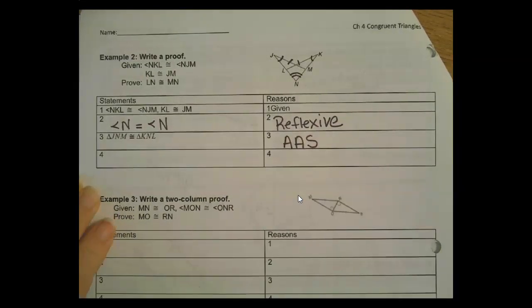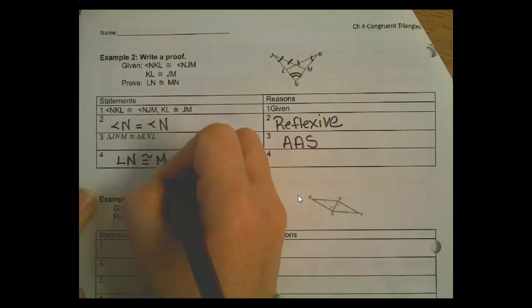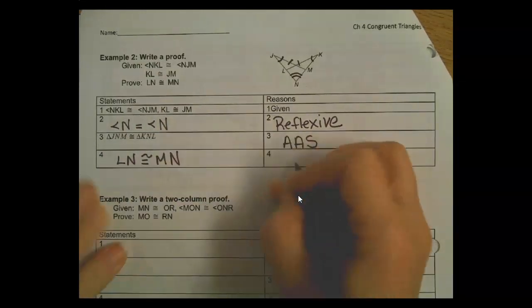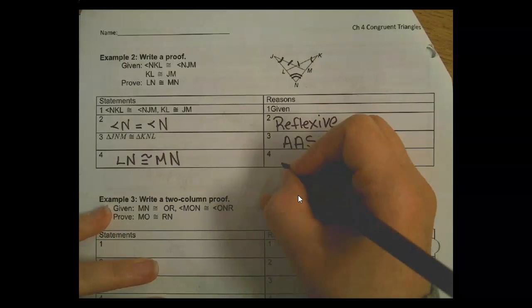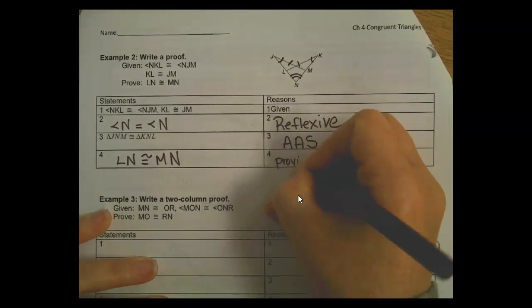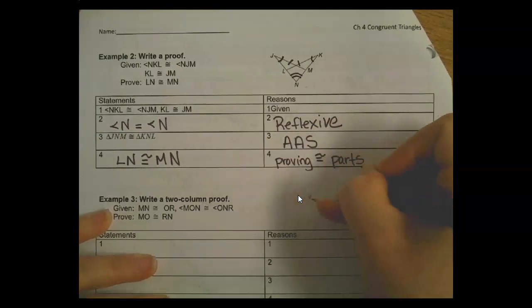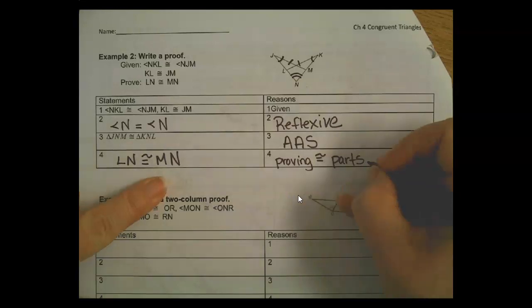And the last thing you can say: LN is congruent to MN, because proving those parts congruent makes those equal to each other, and that's CPCTC.